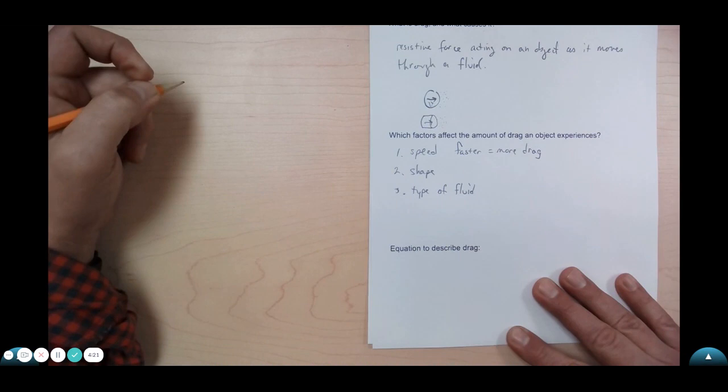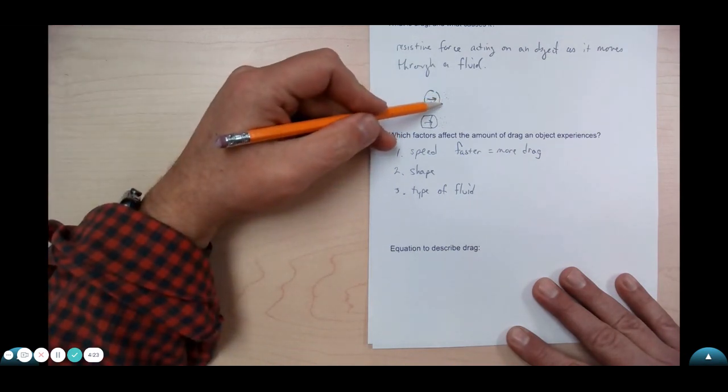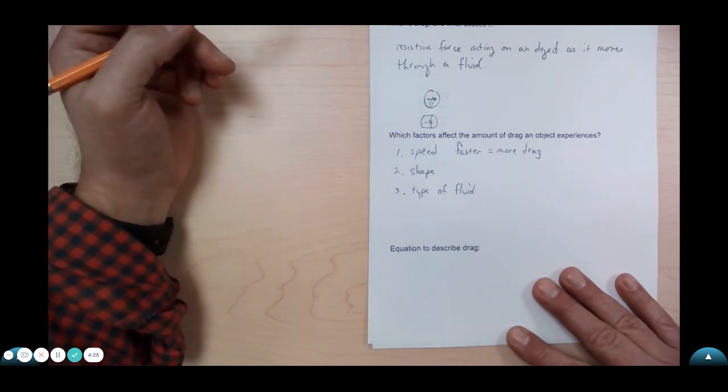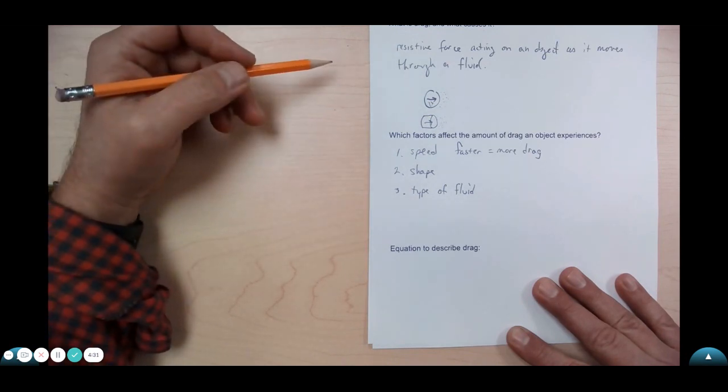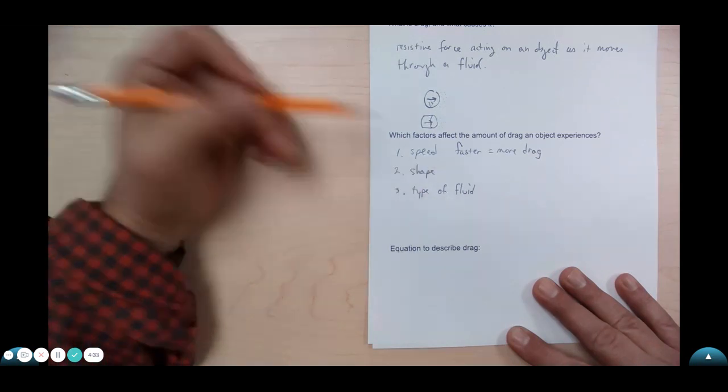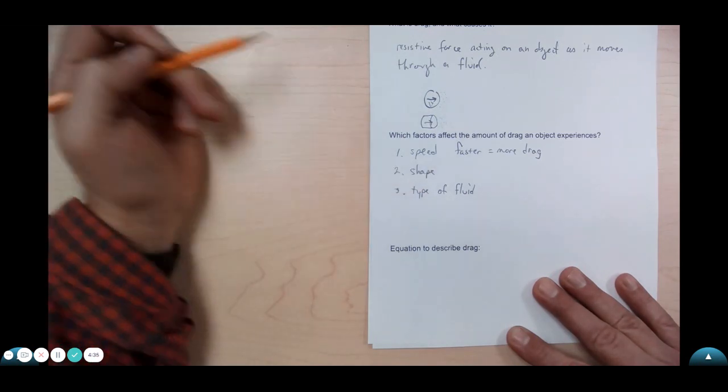the type of fluid. You're going to get more drag out of water at any given speed than you are out of air at that same exact speed. So the type of the fluid, the density of the fluid, literally what is the fluid made of, all of those things kind of matter.